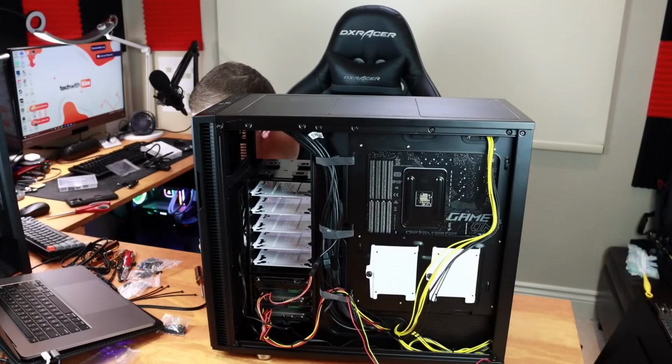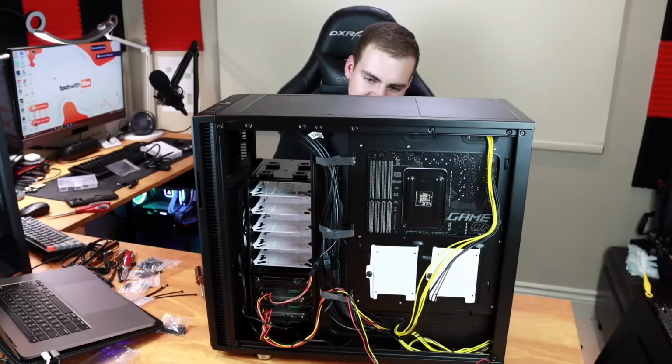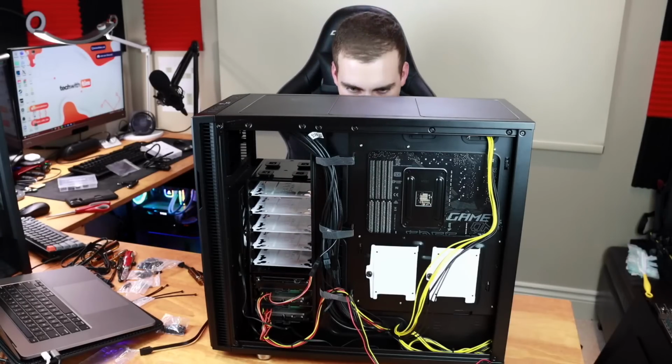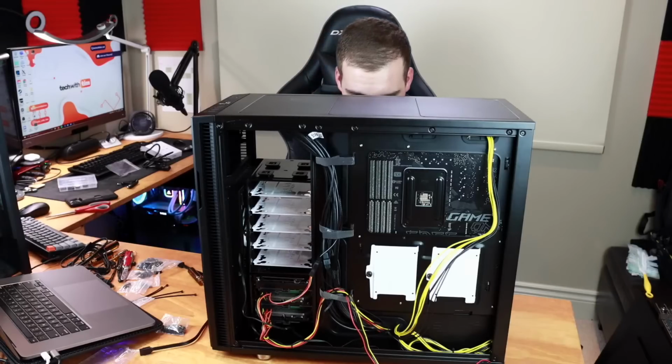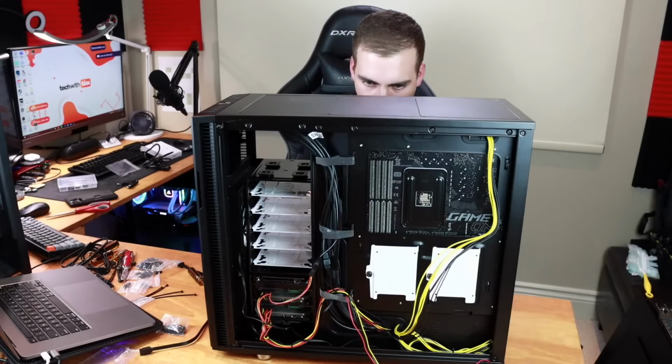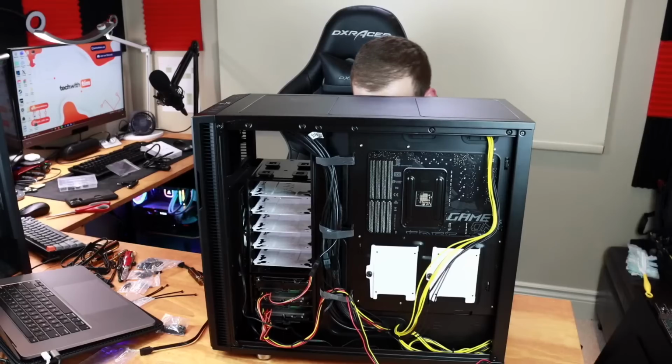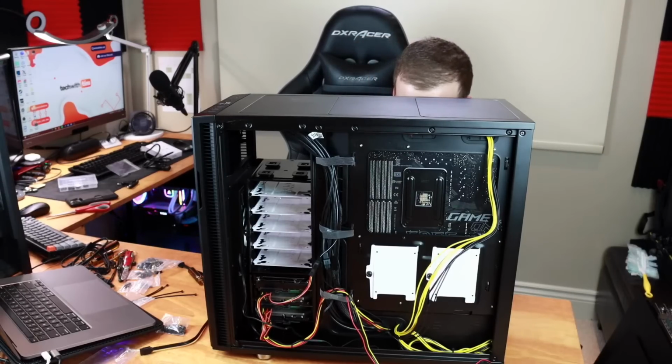Wait, so why the red and ketchup? I didn't know this came with these cables. And to be honest, you're not even going to see it on the front. It's just going to be on the back. So it's not really a big deal at all. But obviously I didn't want the ketchup and mustard cables. That was not in the plan.